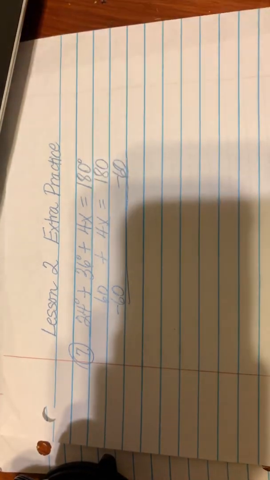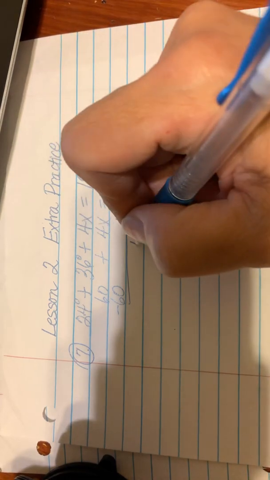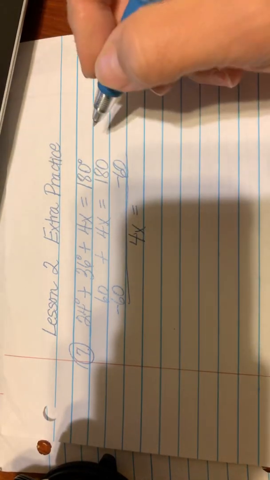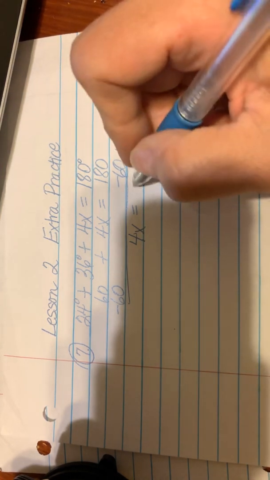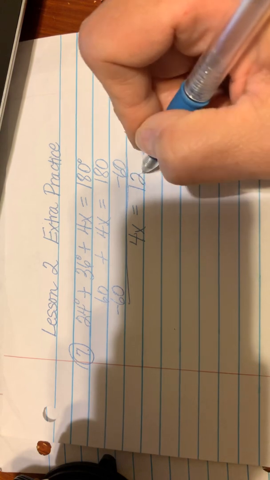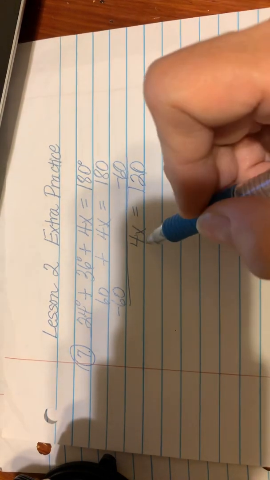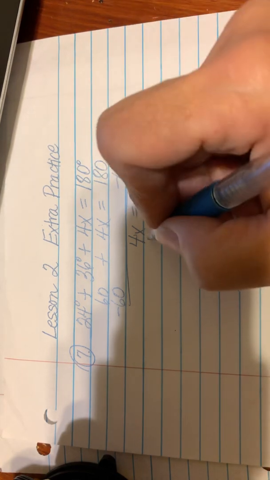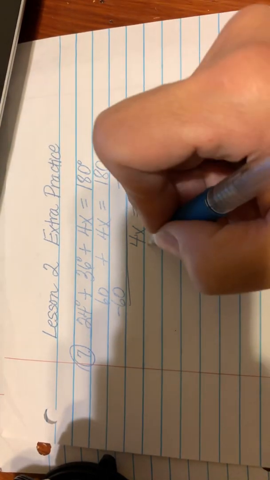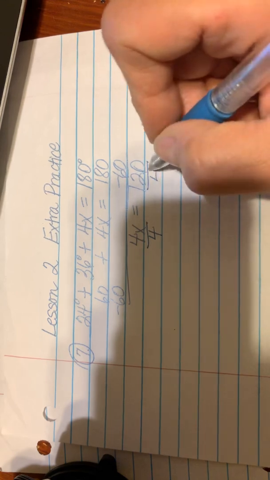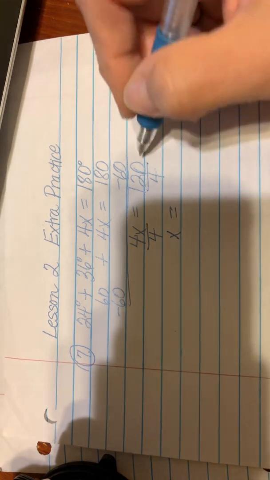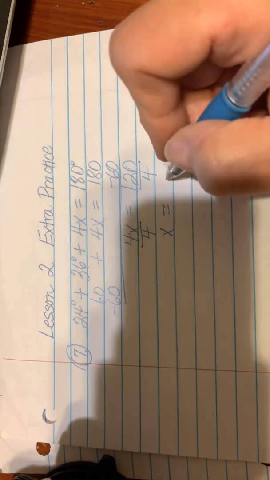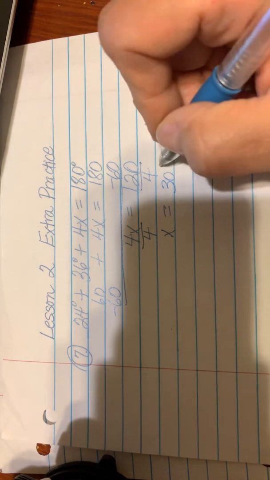So 60 minus 60 is 0. That eliminates that, and we bring down the 4x. And then you have 180 minus 60, which would then give you 120. And then that's 4 times x. So you're multiplying by 4. So the opposite would be to divide by 4. And 4 divided by 4 is 1, which leaves you with x. 120 divided by 4 leaves you with 30. So x is 30 degrees.